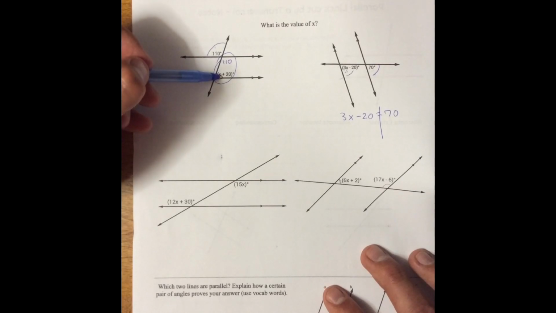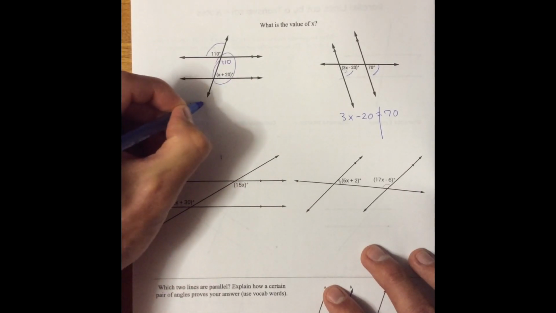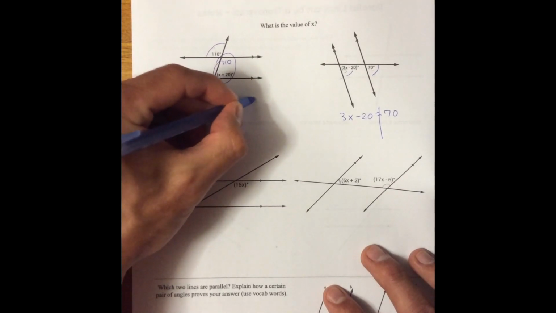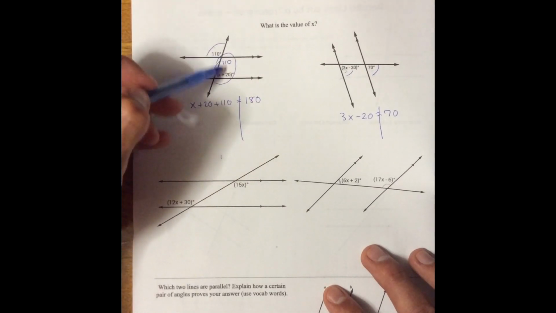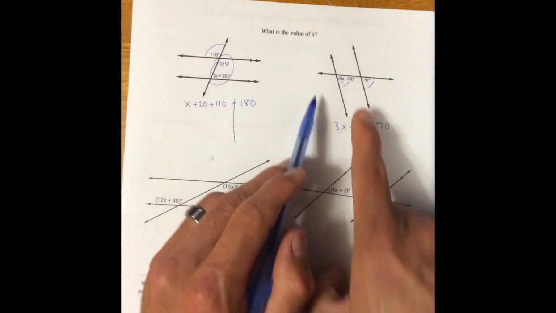And I know that consecutive angles have to add up to 180. This plus this has to equal 180. So x plus 20 plus another 110 has to add up to 180. Notice I didn't set them equal to each other because they're not equal. These angles are not the same. They add to 180. These ones were equal.